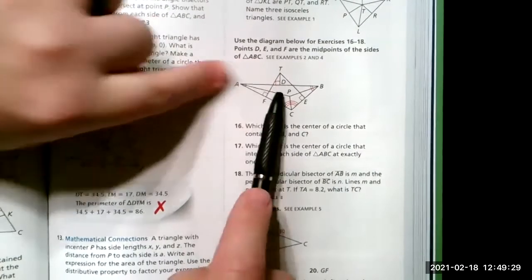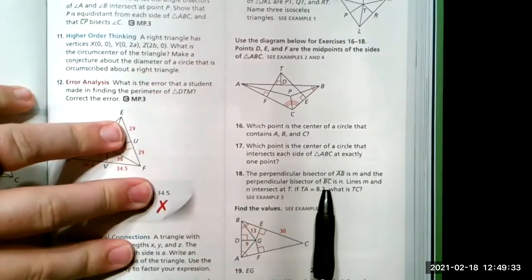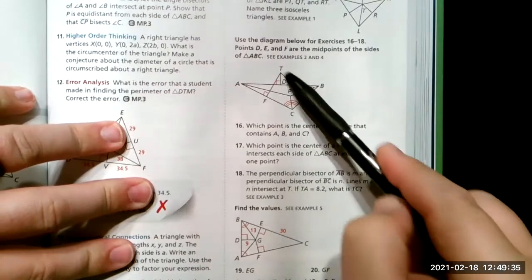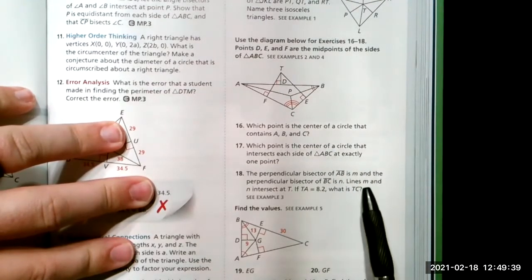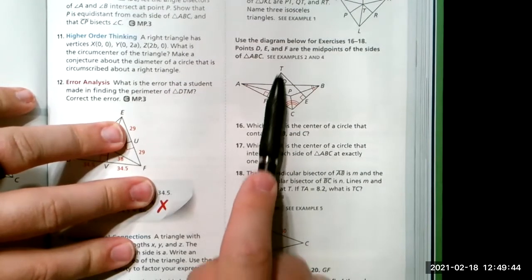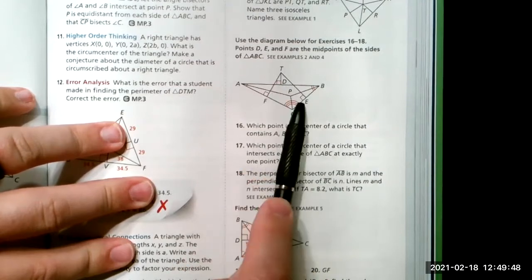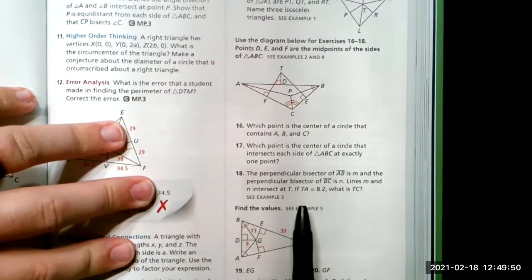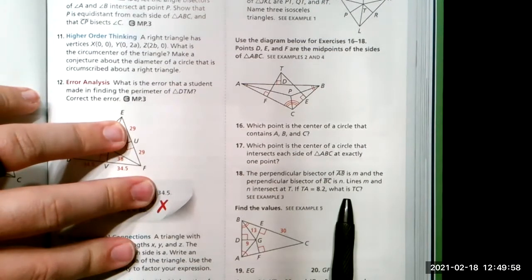that's M. So line DT, they're calling that M. The perpendicular line BC, so that's ET. They're calling that line N. Lines M and N intersect at T. They do. So DT and ET, they're calling that line M and line N. They intersect at point T. If TA is 8.2, what is TC?